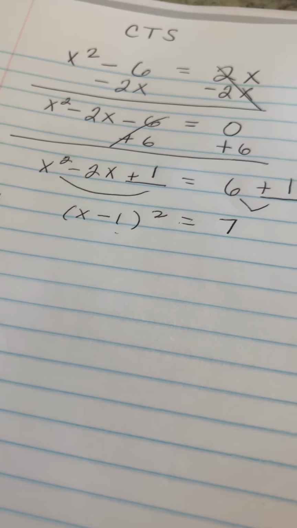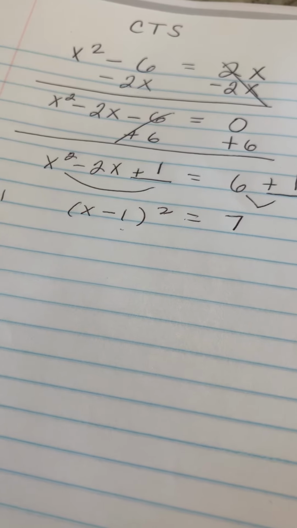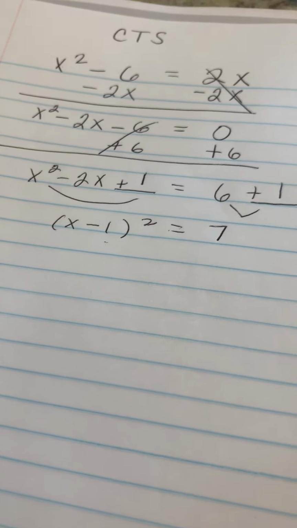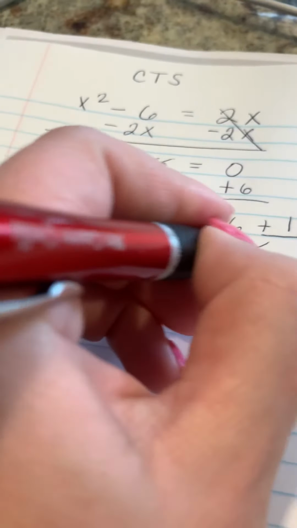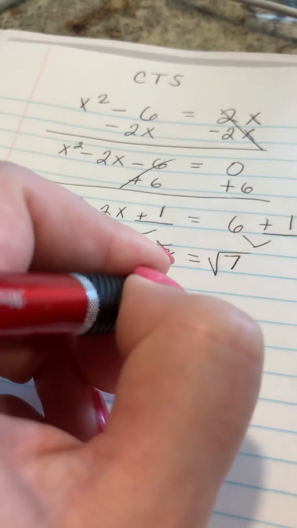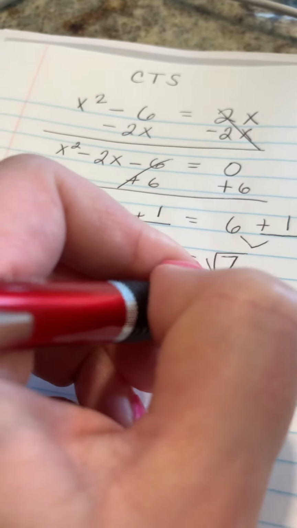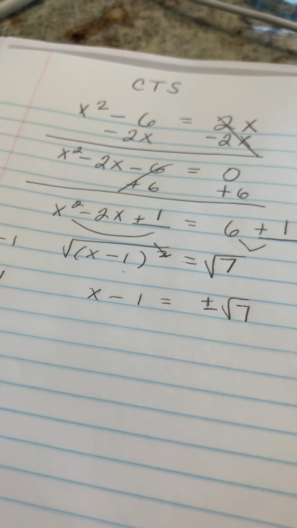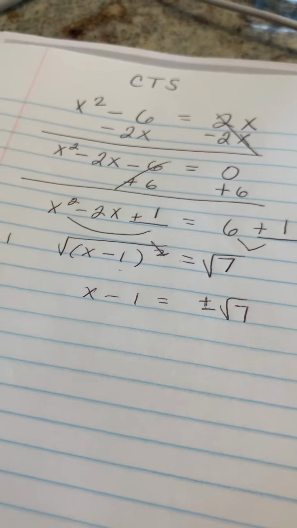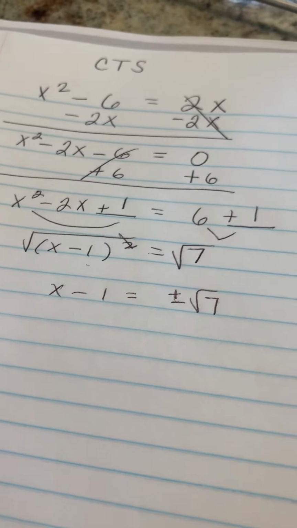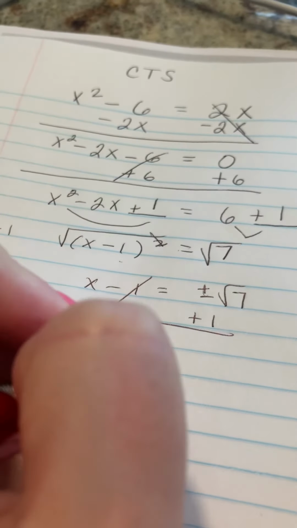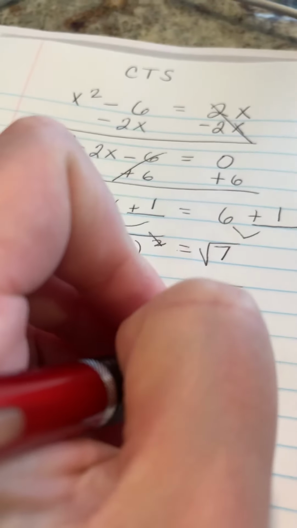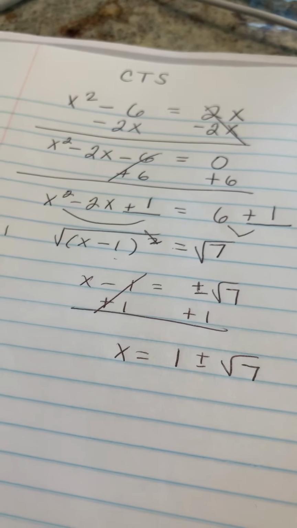So now we have to solve for x, because that's what it said, solve the equation for all values of x. So we're going to square root both sides to undo the square. Remember, every square root has a positive and negative square root. So you should bring down the square root of 7 as plus or minus. And then now we're going to add 1 to both sides, leaving us with 1, positive 1, plus or minus the square root of 7.